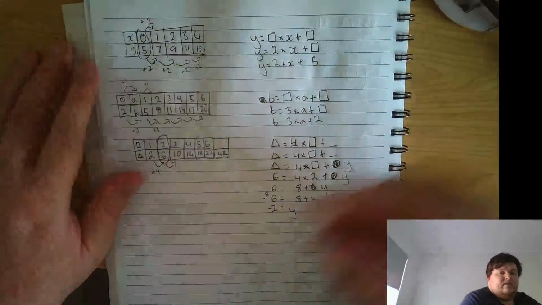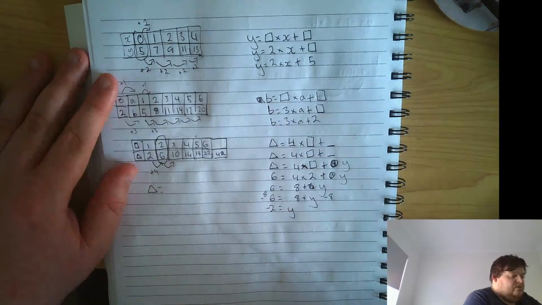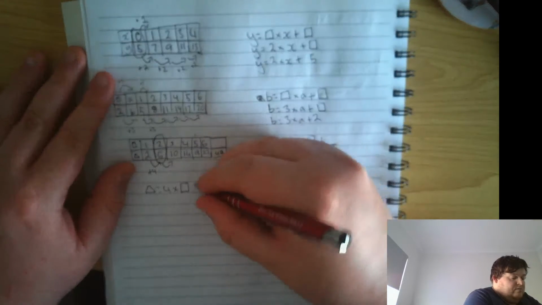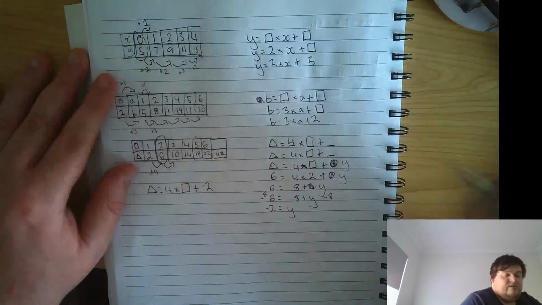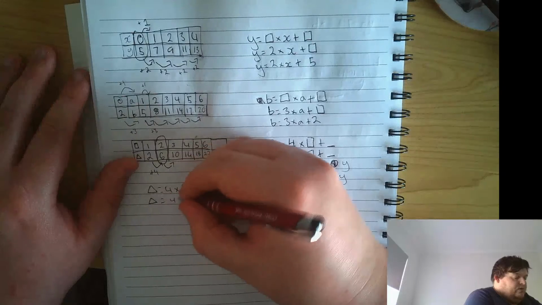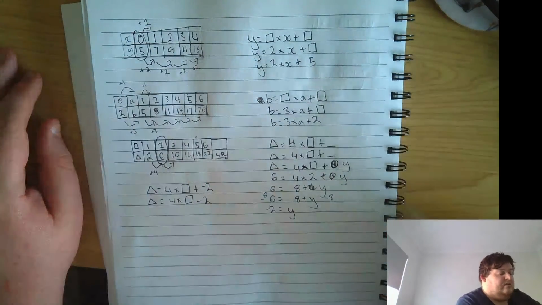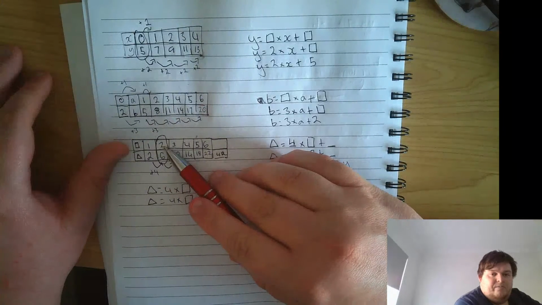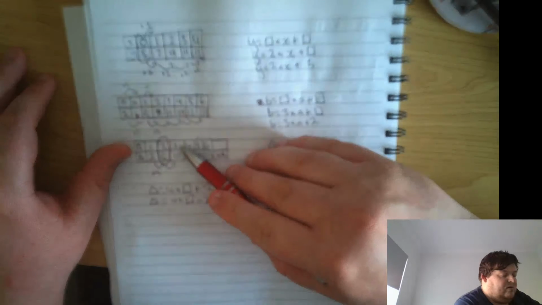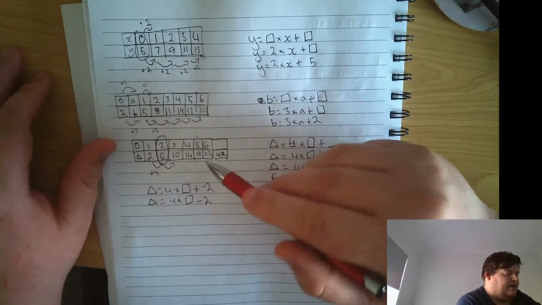So I go back to this original equation, and I have triangle equals 4 times whatever the square value is, plus negative 2. Or a better way to put it is triangle equals 4 times whatever our square value is, minus 2. And you'll see that works the whole way along here. So 4 times 2 minus 2 gives you 6. 4 times 3 is 12, minus 2 gives you 10. And so on. That'll work with every number here.